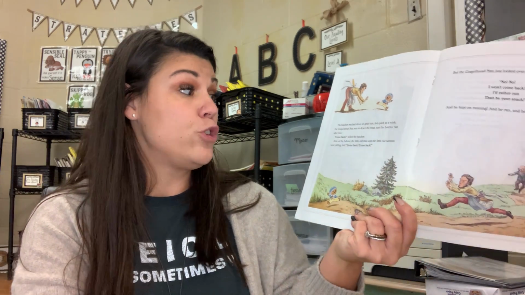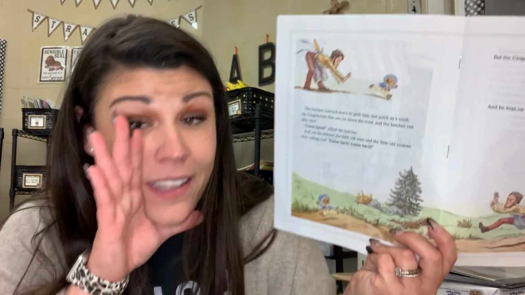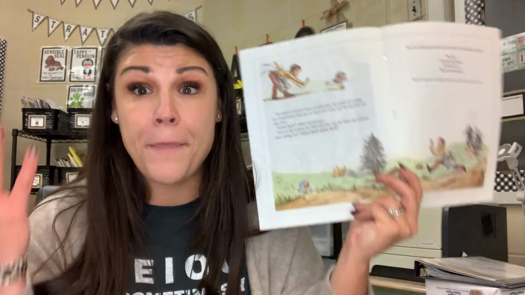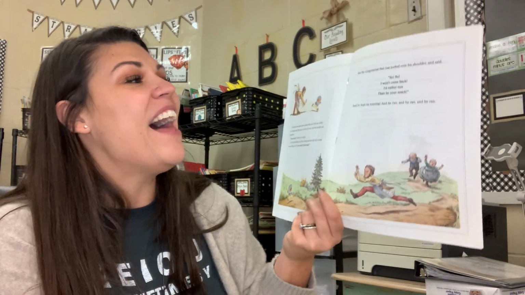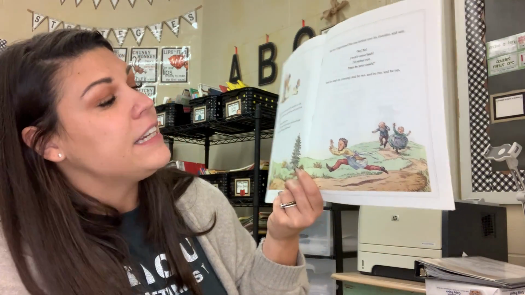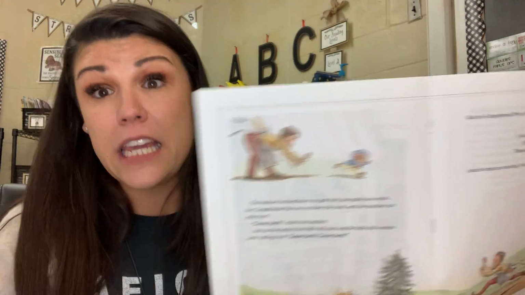The butcher ran down to grab him, but as quick as a wink, the gingerbread man ran down the road and the butcher ran back. "Come back," yelled the butcher, not far behind. The little old man and the little old woman were yelling too. "Come back, come back." But the gingerbread man looked over his shoulders and said, "No, I won't come back. I'd rather run than be your snack." And he kept on running, and he ran, and he ran, and he ran.